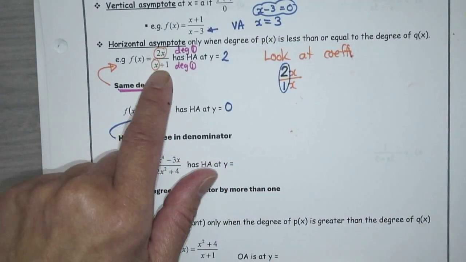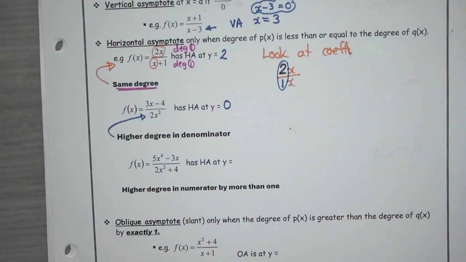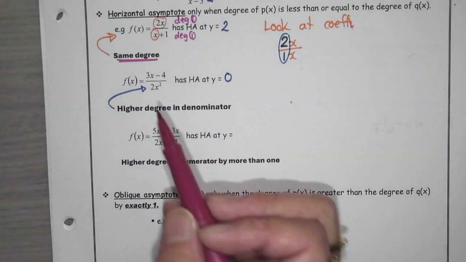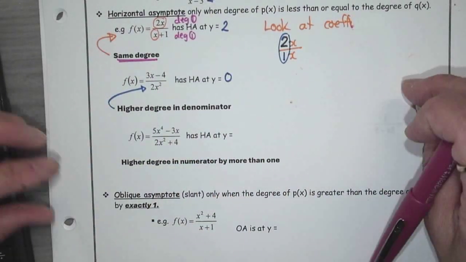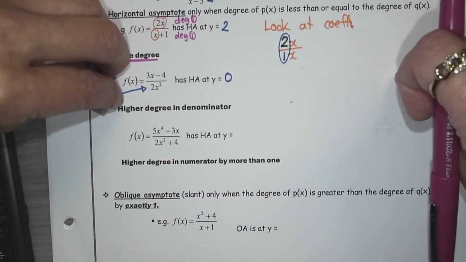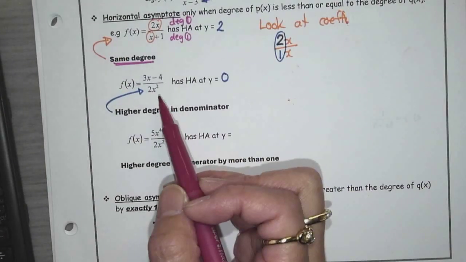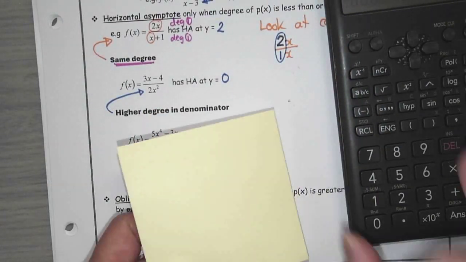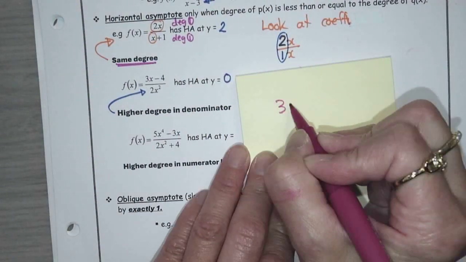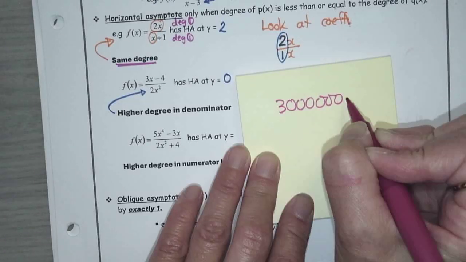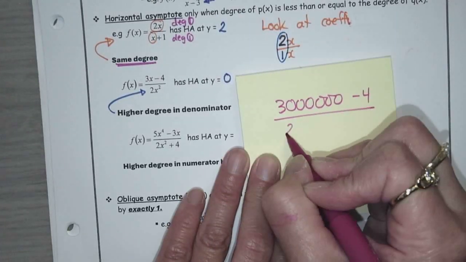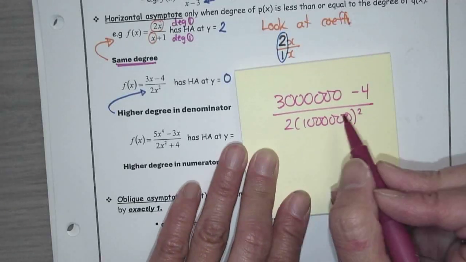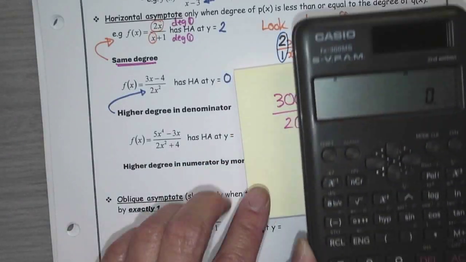So we put in a bunch of numbers. The bigger numbers we put in, remember, we're looking at the two end behaviors of the graph. If we put in 100, 1,000, a million, what I found is if you put in, say, 6 million minus 4 over 2, 1, 2, 3, 4, 5, 6, squared, it was getting very, very small.